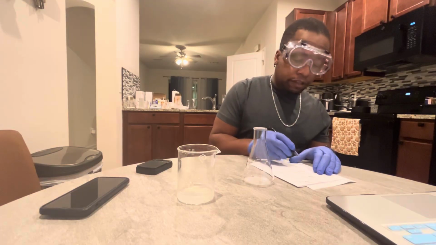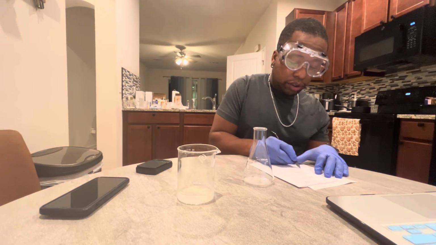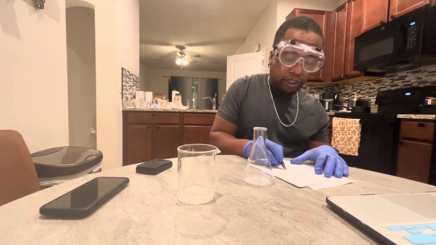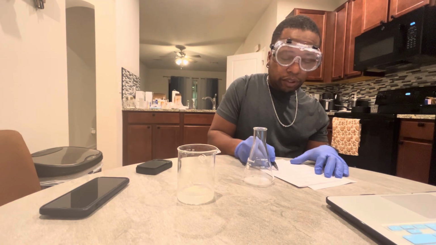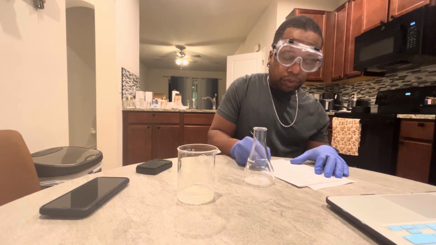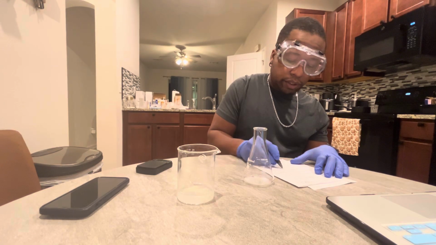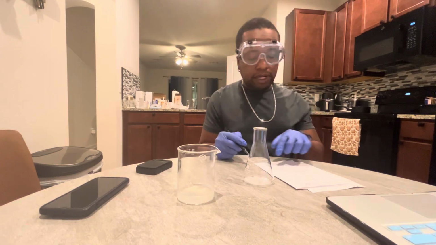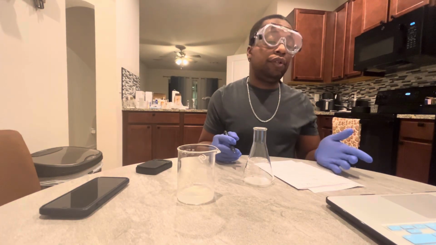So the mass of the solution will be 10 grams plus the 3.03 grams, which is 13.03 grams. That is the mass of the solution.